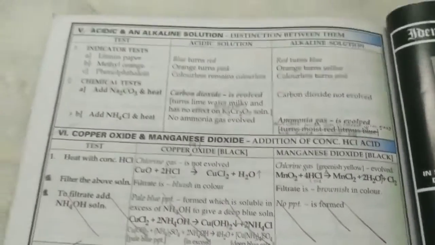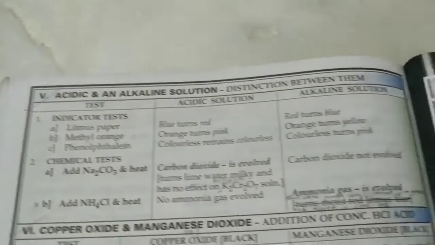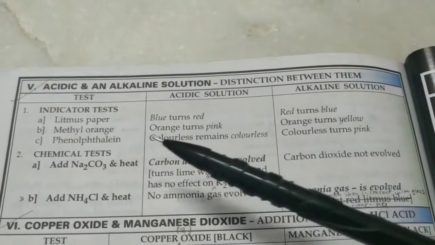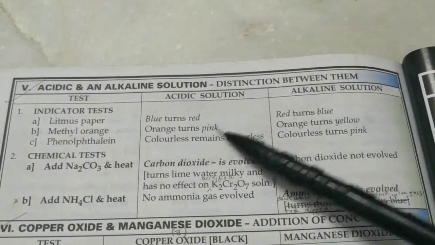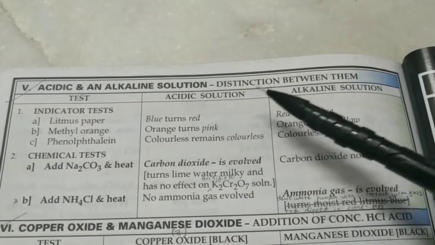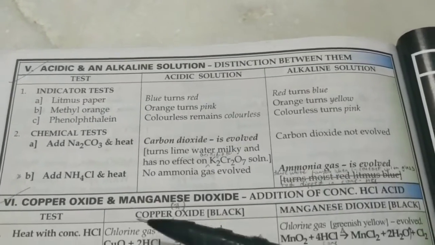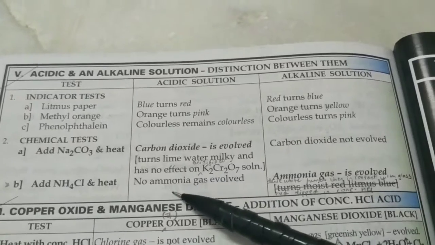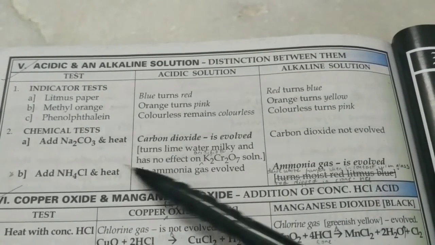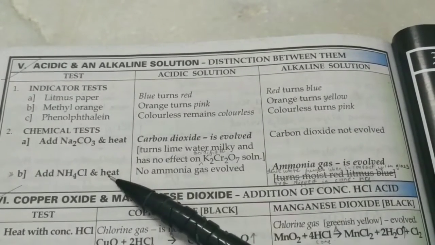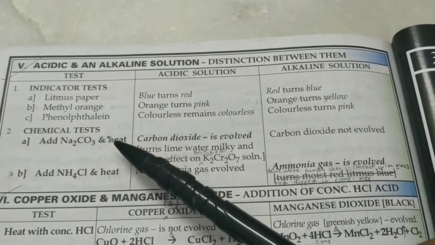Now let's understand how we can distinguish between acidic and alkaline solution. Yes, the indicators will tell us which one is acidic and which one is alkaline by changing their color. But let's go for a chemical test. In exam, we should always write a chemical test. Now there are 2 tests. One is positive for acids and the other is positive for alkaline. So let's study this one first.